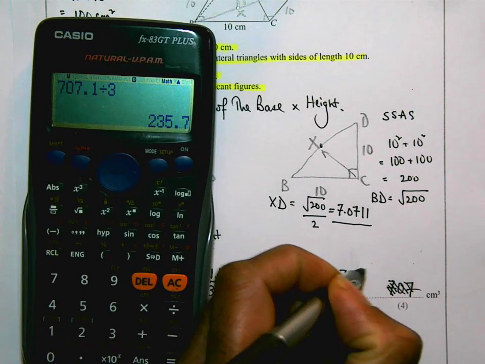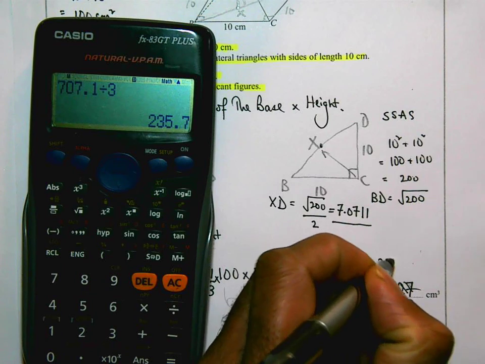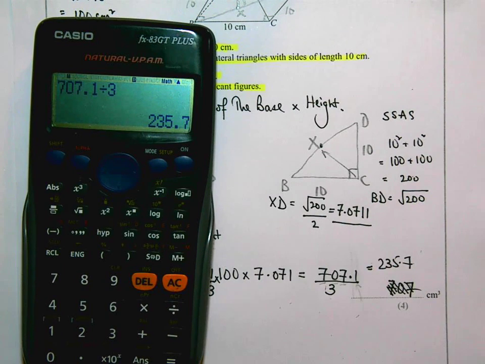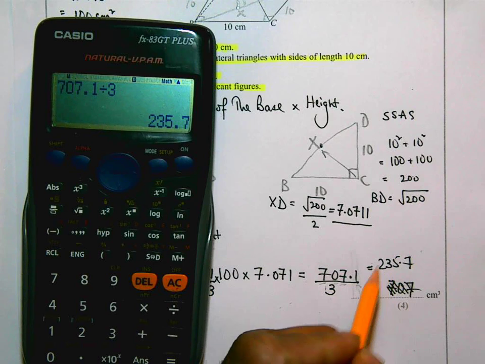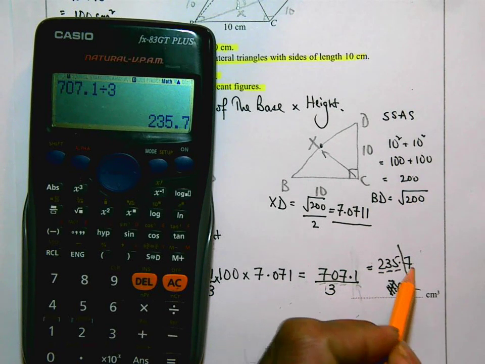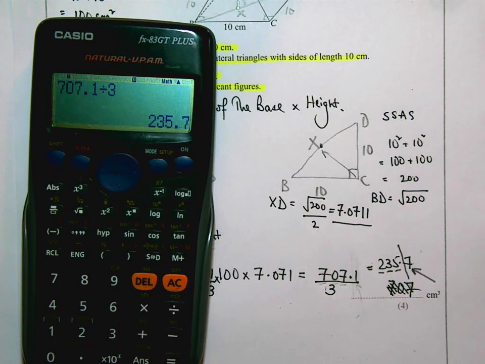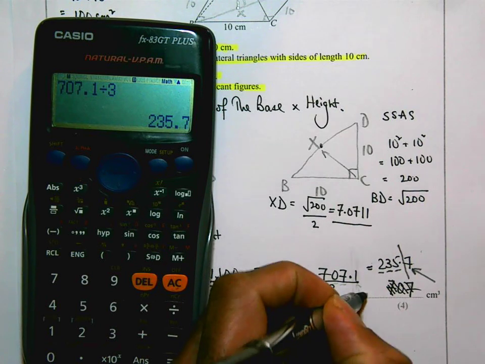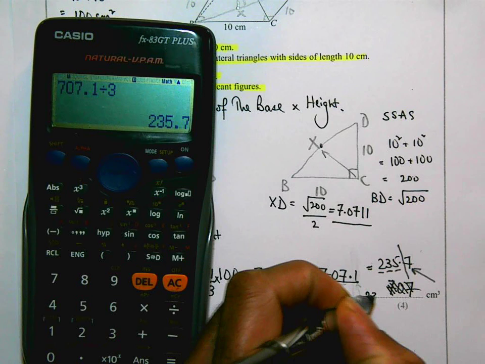Now this is the number I need to write to 3 significant figures, 1, 2, 3, and cut it off there. Remember that number there, it's 5 or more, it's 7, so that means I need to do some rounding, and so my answer is going to be 236 centimeters cubed.